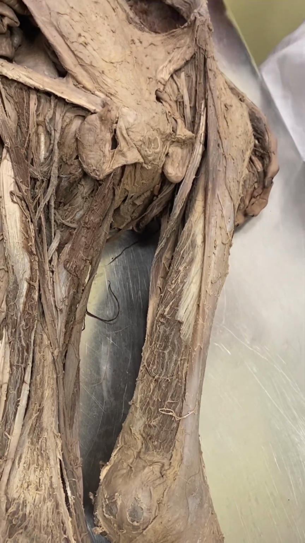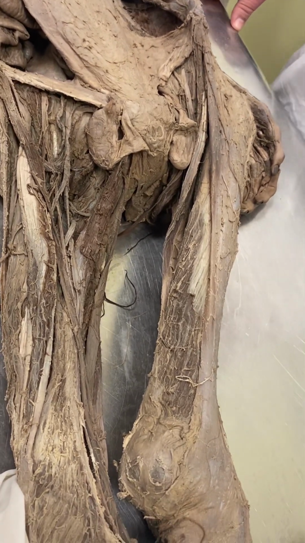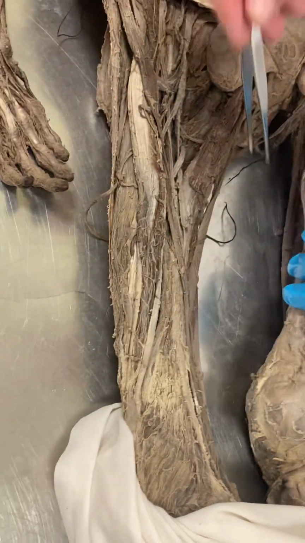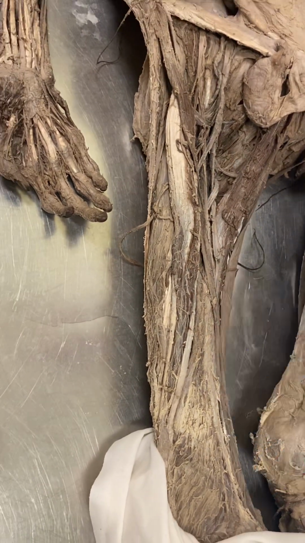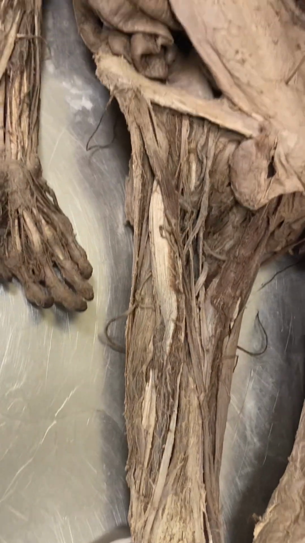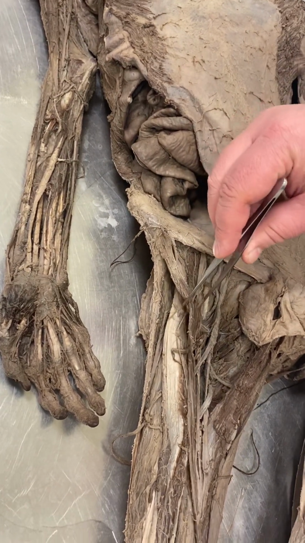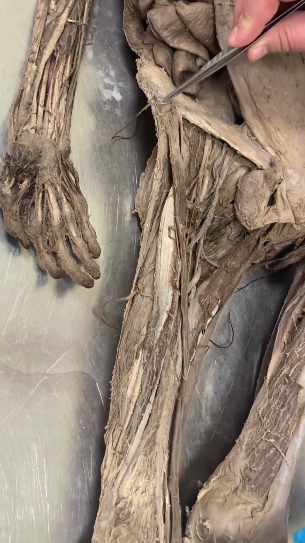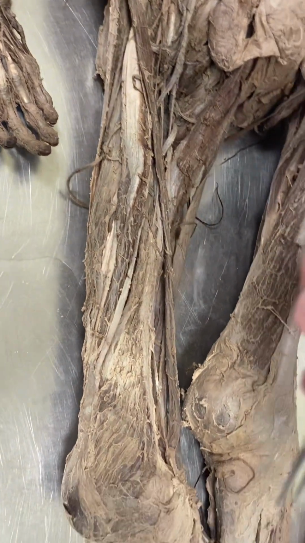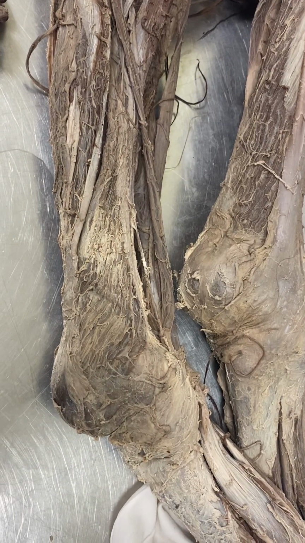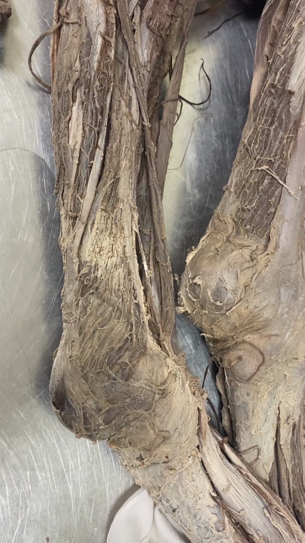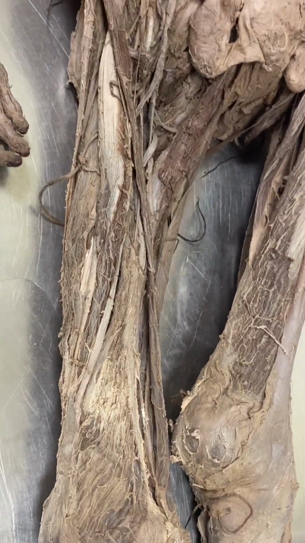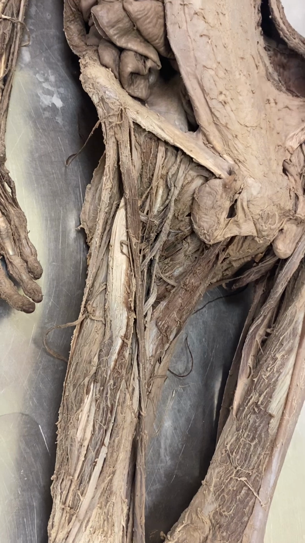Now, muscles of the thigh. Muscles of the thigh consist of anterior muscles, medial muscles, and posterior muscles. In the anterior group, we can see the sartorius muscle, musculus sartorius. This muscle starts from the anterior superior iliac spine and attaches in the region of the medial condyle and tuberosity of the tibia. Function: flexion in the hip joint, flexion in the knee joint, and lateral rotation of the thigh.